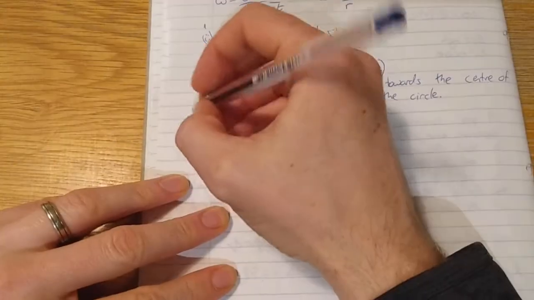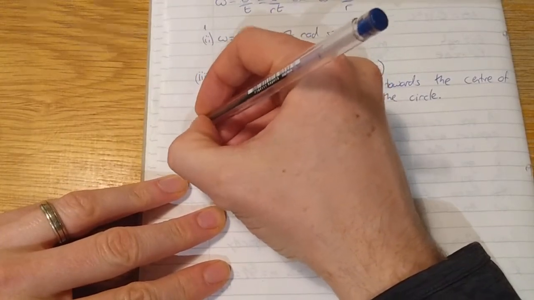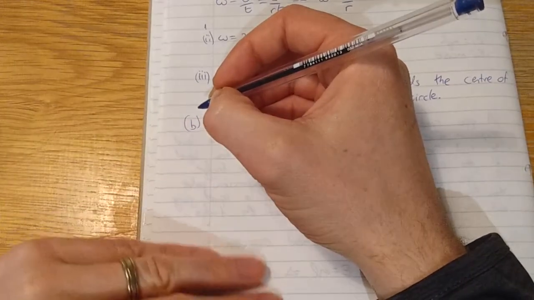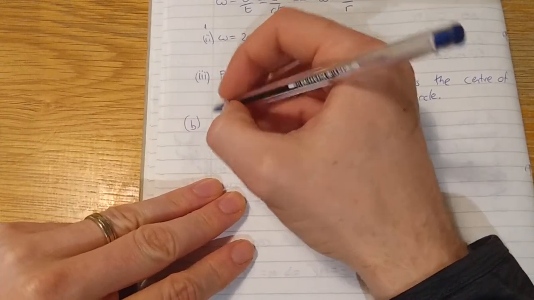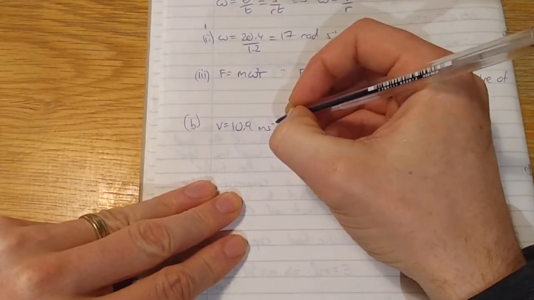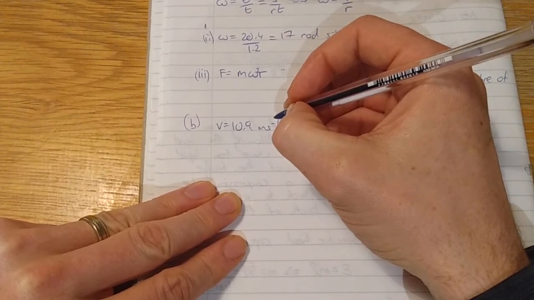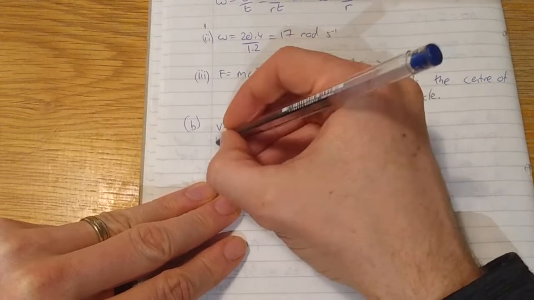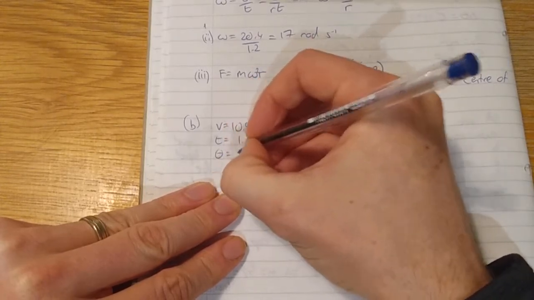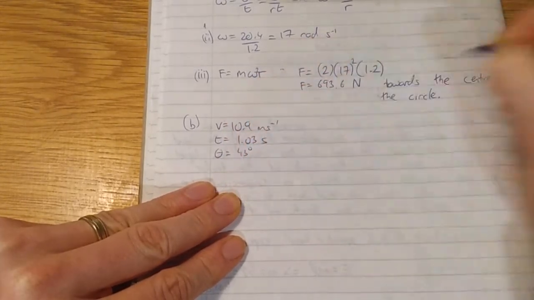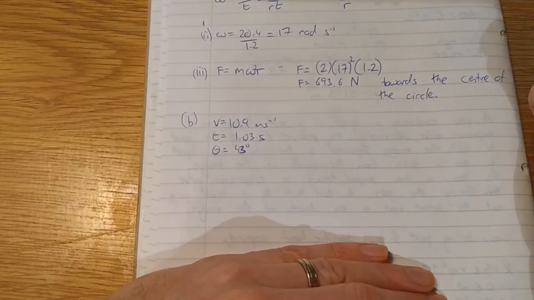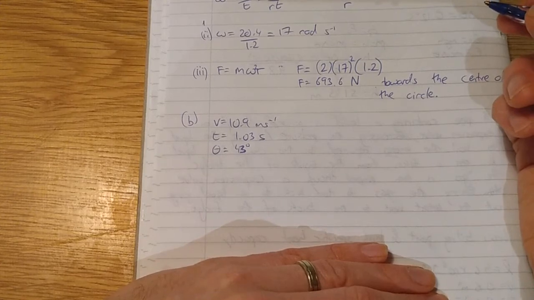Okay, so this is 2018 question 6 part B. During the long jump, Ashton has a velocity of 10.9 meters per second. Write down what we know. At an angle of 43 degrees to the horizontal when he begins his jump, he lands 1.03 seconds afterwards. We're back to degrees now, not radians, in case you're worried about that. Calculate his velocity in the horizontal direction.